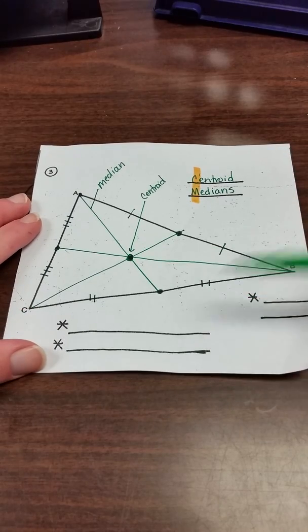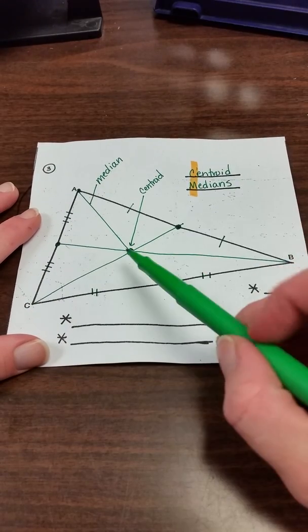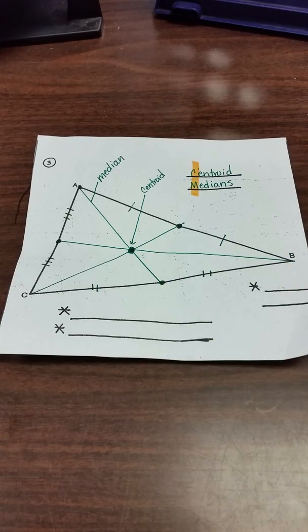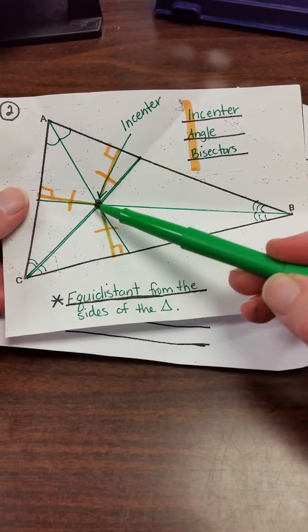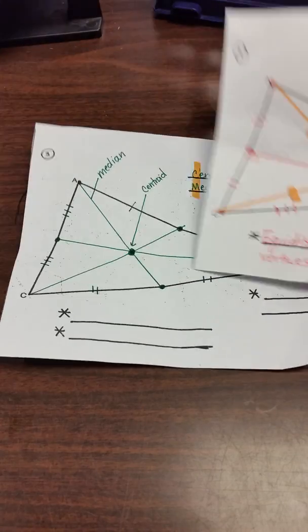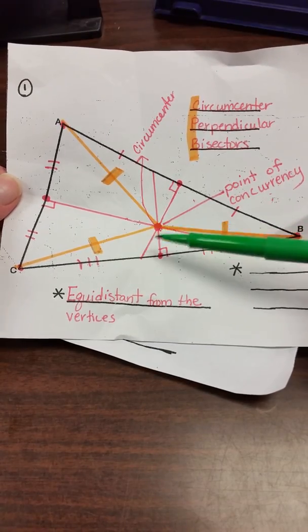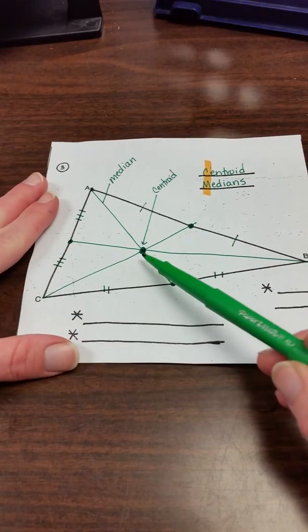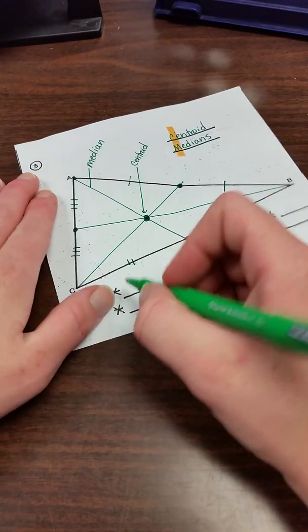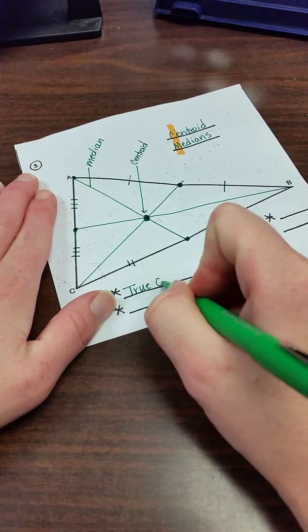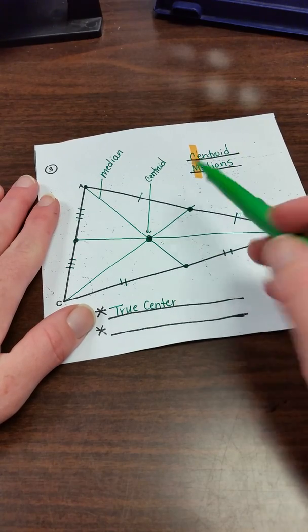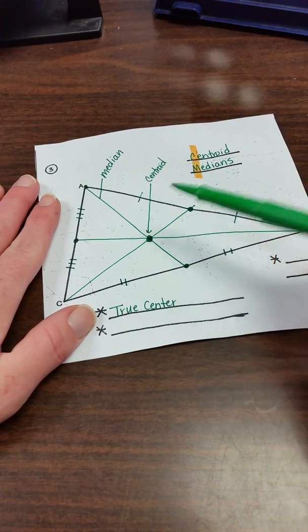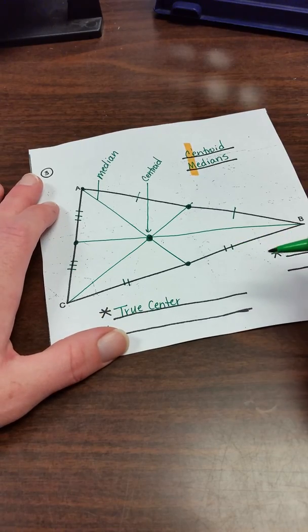Okay, here's 2 things I want you to know about the centroid. Number 1, see how centroid is actually in the center? If you look at the other 2 triangle centers, this was our incenter, and it's off a little too far to the left. The center would be more in this area. Our circumcenter is definitely not in the center, but the centroid is actually where the center is. So the centroid is the true center. So I want you to remember centroid, center. The centroid is the true center, and it's also the balancing point.